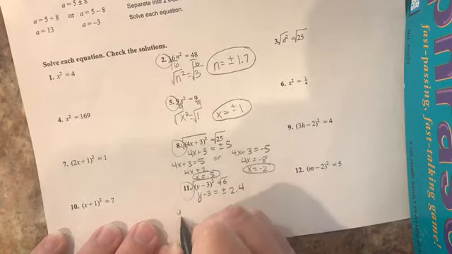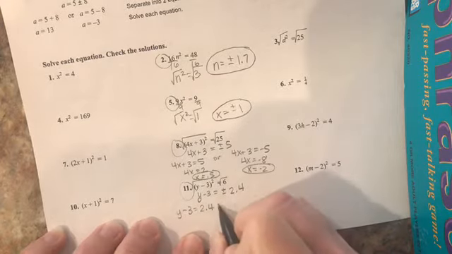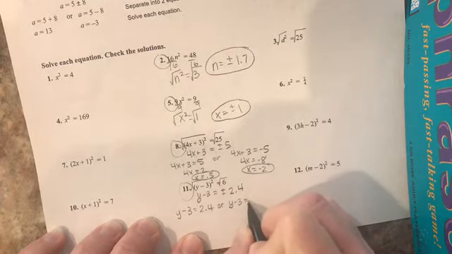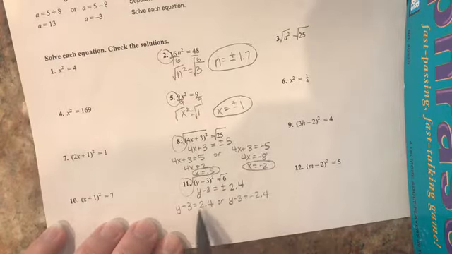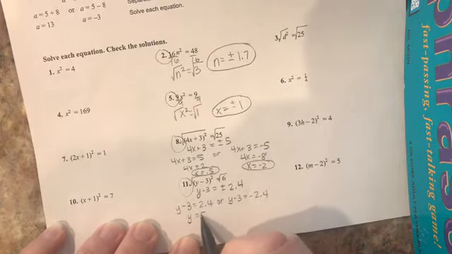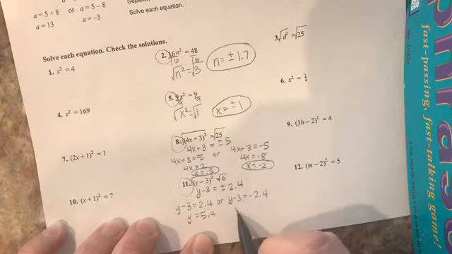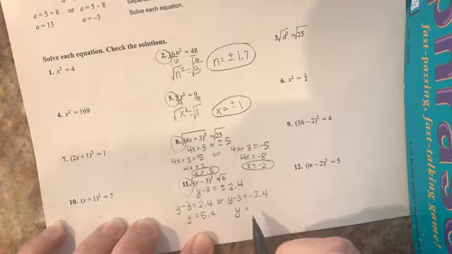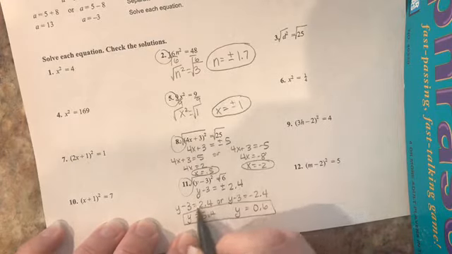So we're going to have to solve both of these. y minus 3 could be positive 2.4, or y minus 3 might be negative 2.4. To solve this, we're going to add 3. So 2.4 plus 3 would be 5.4. And here we're going to add 3. Negative 2.4 plus 3 would be 0.6. So there are your two answers.